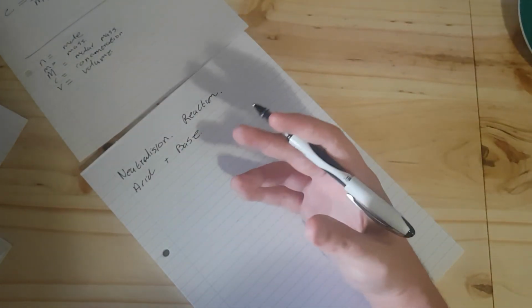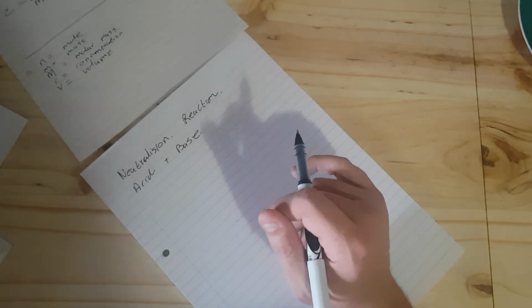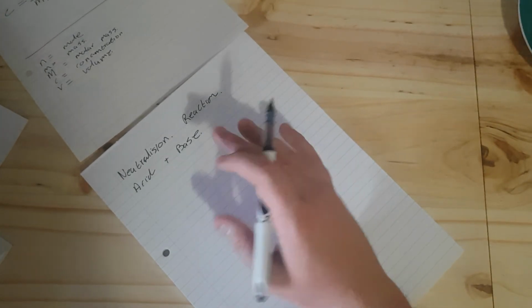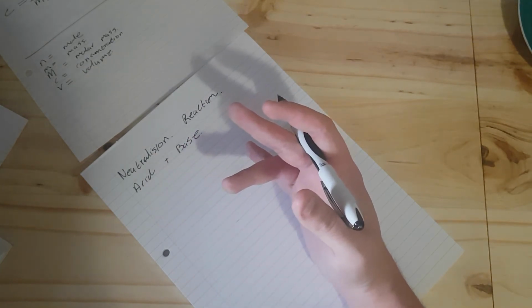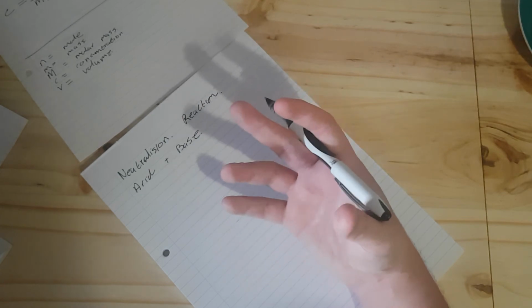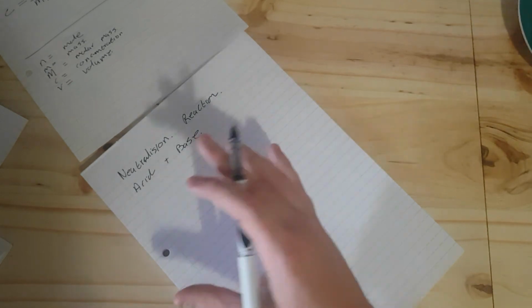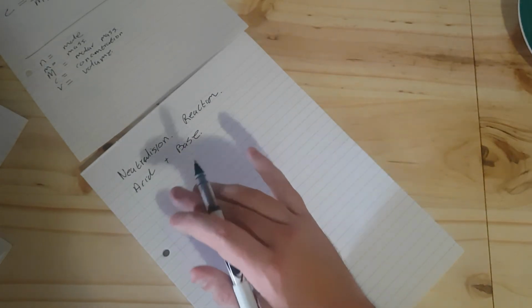And the answer is actually, if you think about it, sort of intuitive, because acids and bases cancel each other out. You might have heard, if you spill an acid on yourself, don't wash it off with water. Chuck a base on it, because the acid and the base will neutralize each other.